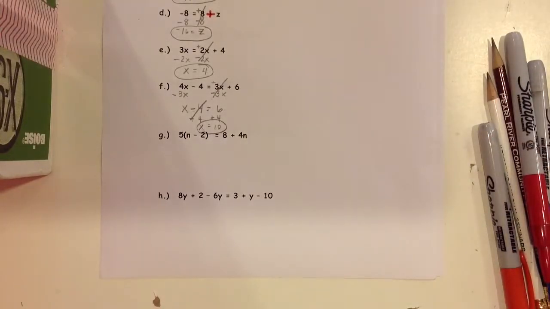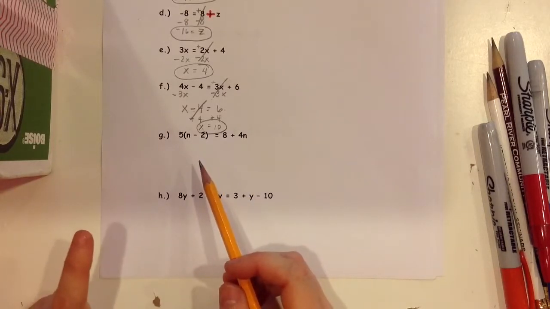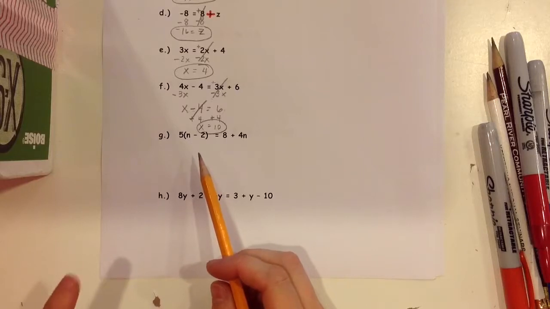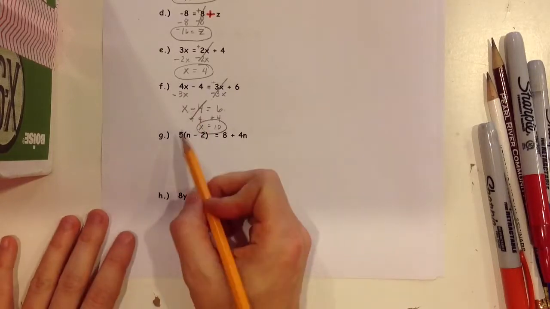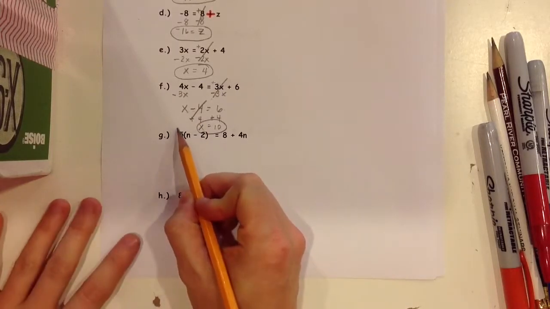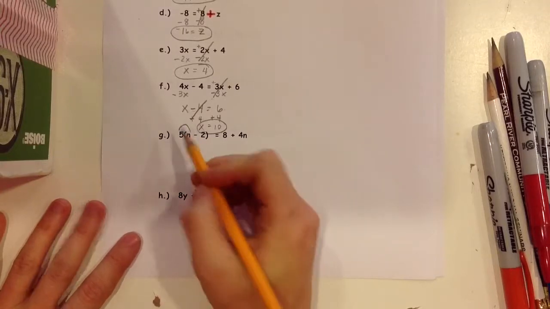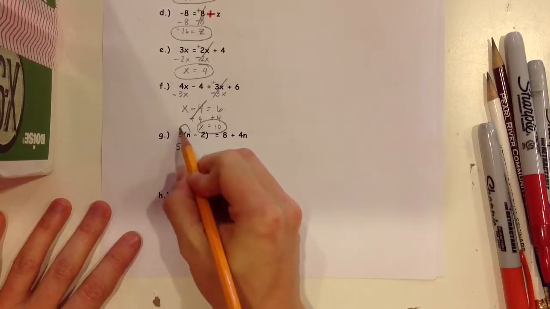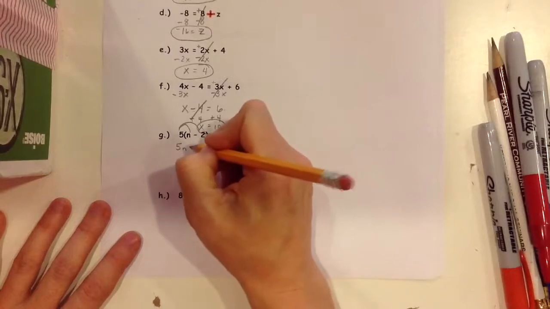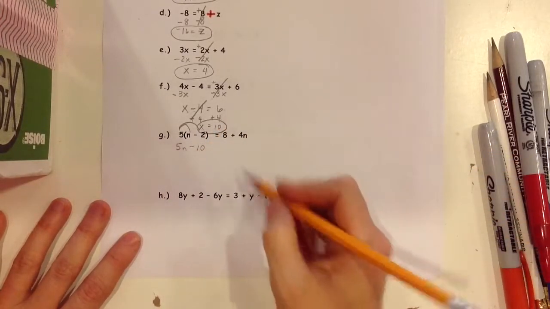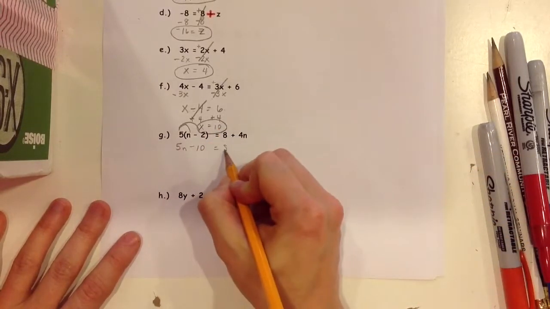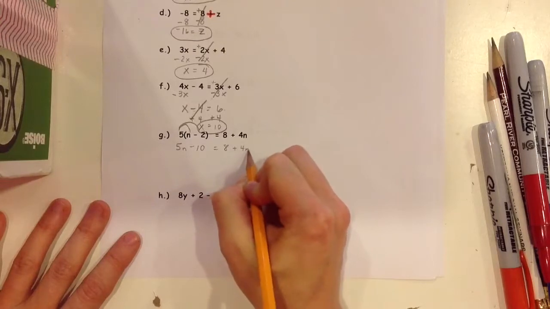So our addition property of equality, remember, is to add or subtract the same number to both sides of the equation to make the equation true. So notice that G is the first time that we had grouping symbols today. So remember, you want to clear the grouping symbols first. So that means I'm going to distribute the 5 to the n, and I get 5n. The 5 to the -2 and get -10. Bring down my equal sign, bring down my 8 plus 4n.